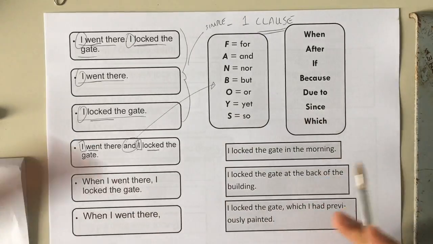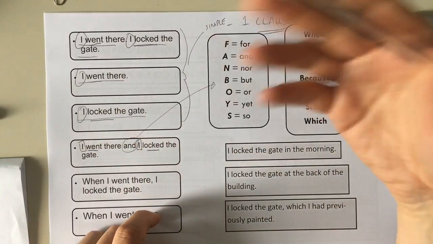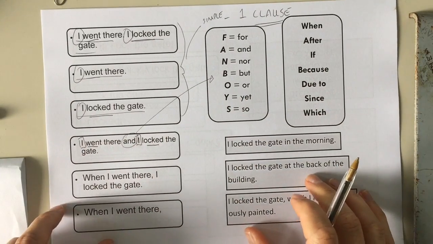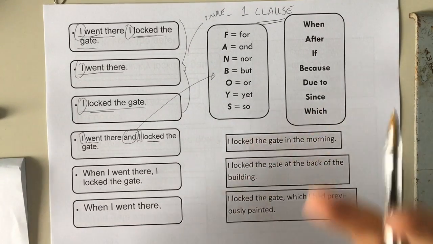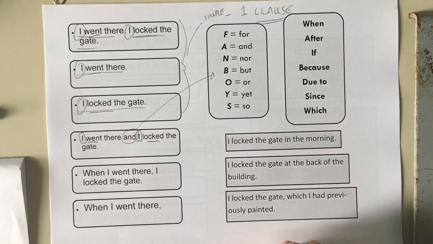Now, actually, there's an incident here in that in English we're actually allowed to omit the subject if it's the same one twice, but I'm not going to get into that because it's a little bit too complicated. So if this looks a bit clunky, it's because I'm trying to get you to see the underlying rules of the grammar, really. But yeah, you could get rid of that, but it would look a little bit messy here. But I went there and I locked the gate.